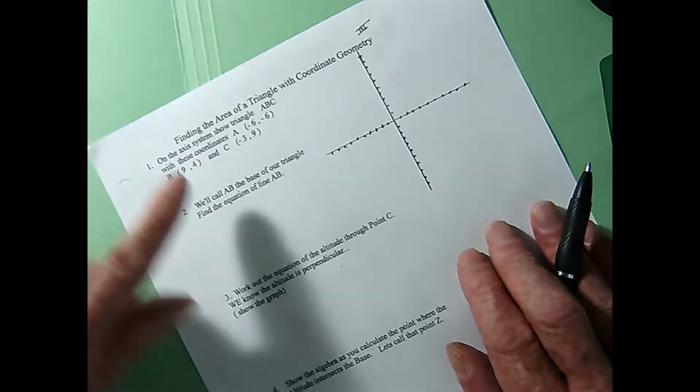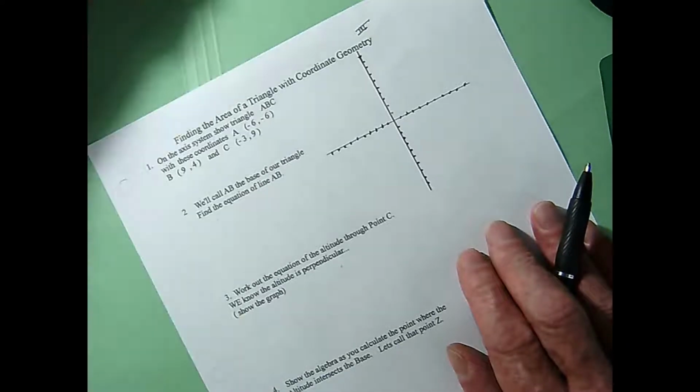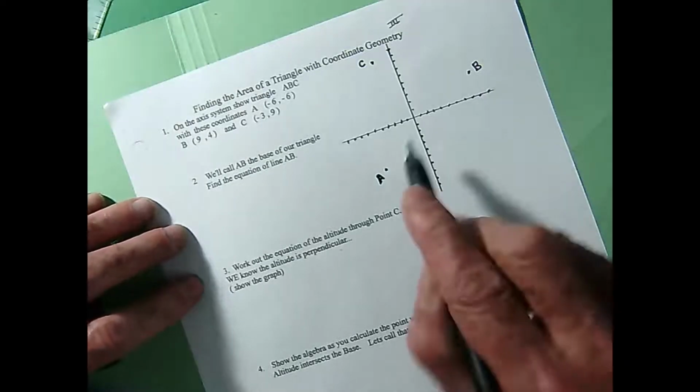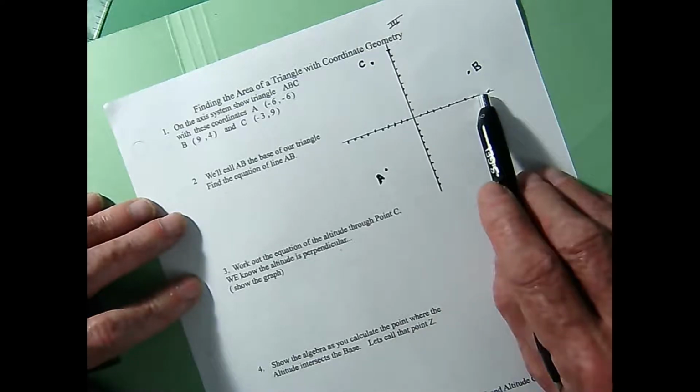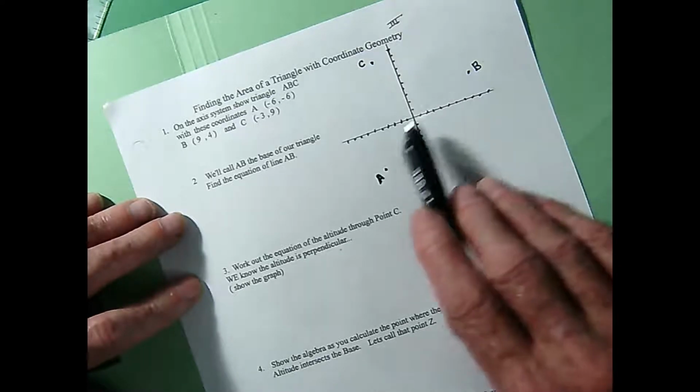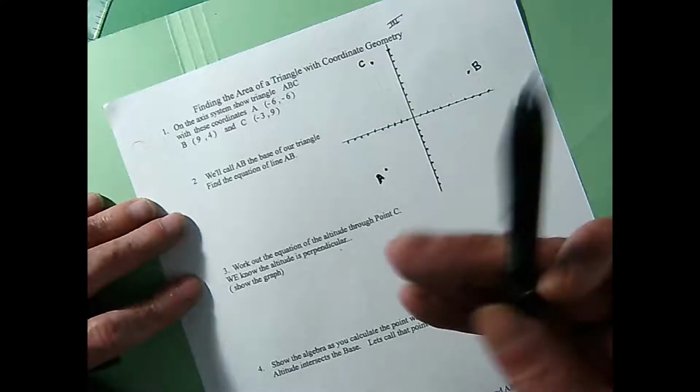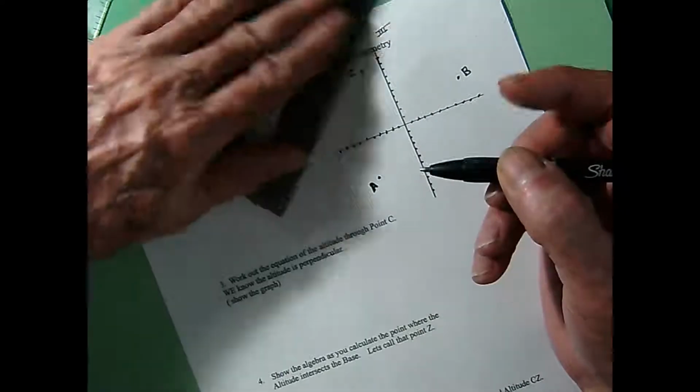So I'm going to start by graphing this triangle. You should do the same thing. I went left 6 and down 6 to find point A. I went to the right 9 and up 4 to find point B. And left 3 and up 9 to find point C. Let's see about that triangle ABC.